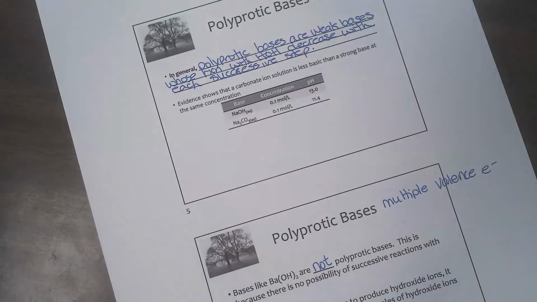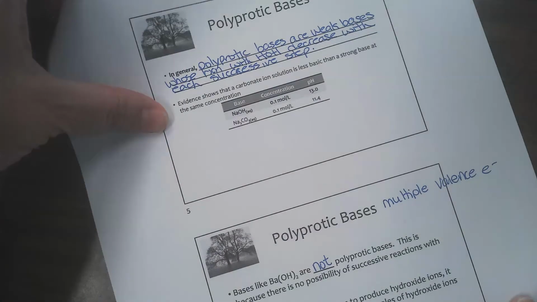So barium is in the group 2 ions, and it's not a polyprotic base because you can't take barium hydroxide, split it apart through simple dissociation with water, and get barium and hydroxide, and then try and take the hydroxide and react it with water and get a lone HO product. I'm not even sure what you would get.